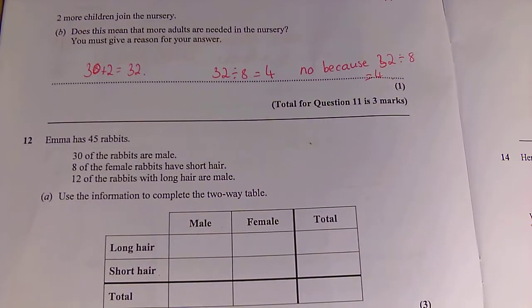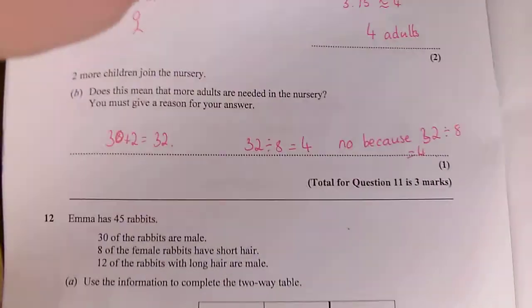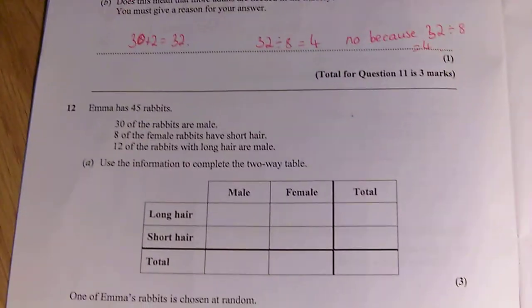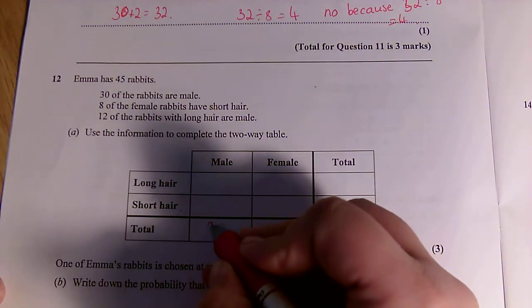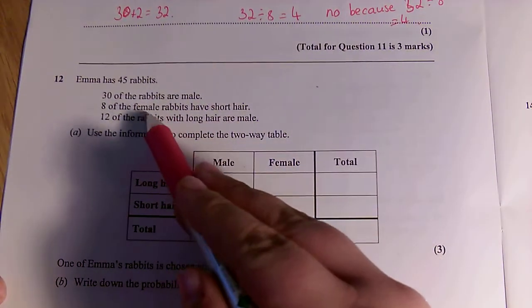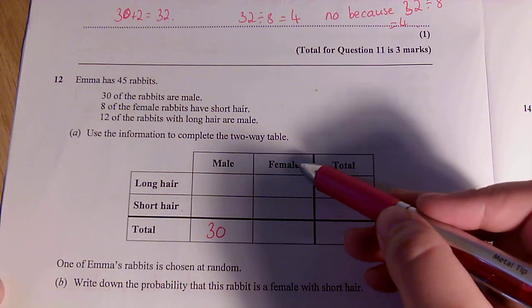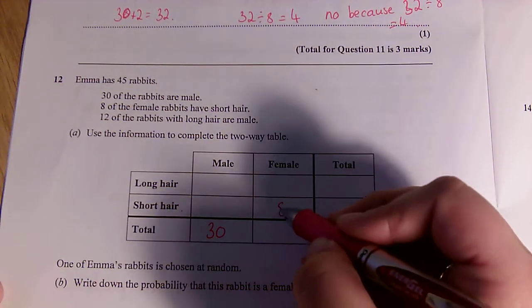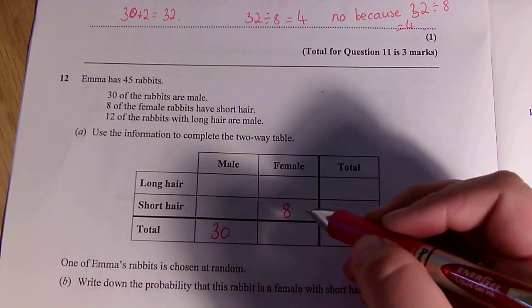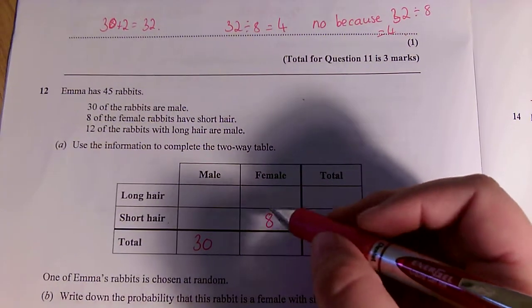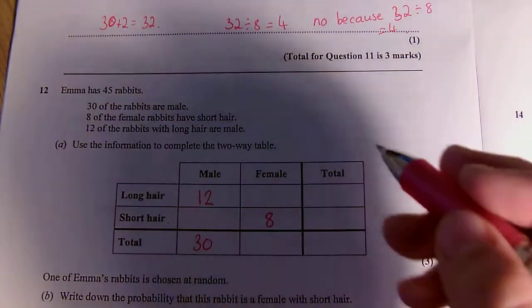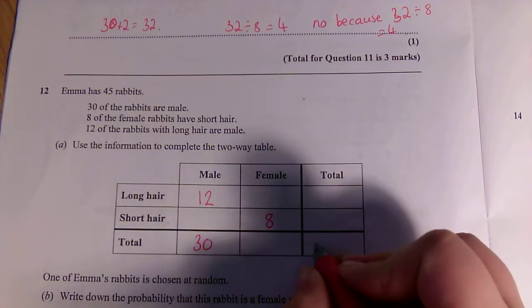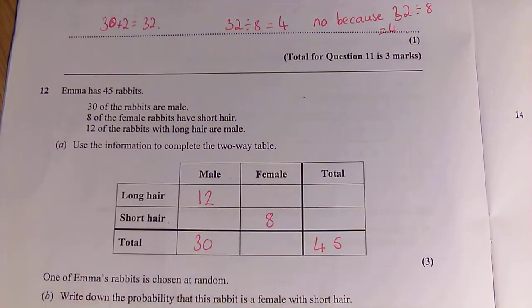Next, Emma has 45 rabbits. 30 of the rabbits are male. Let's start by filling in the table. So 30 of the rabbits are male. 8 of the female rabbits have short hair. So of the female, 8 of them have short hair. And 12 of the rabbits with long hair are male. Okay, so that's the information we're given. And we're also told there are 45 altogether.